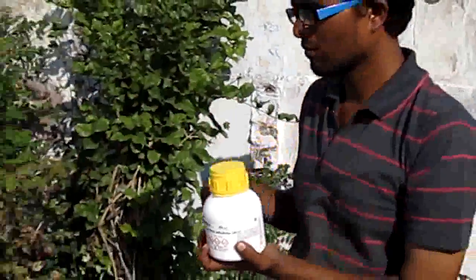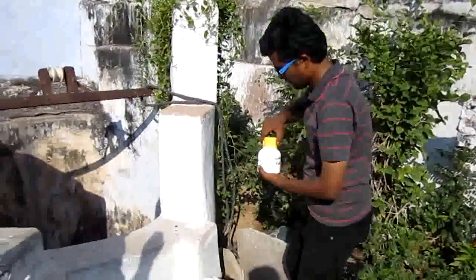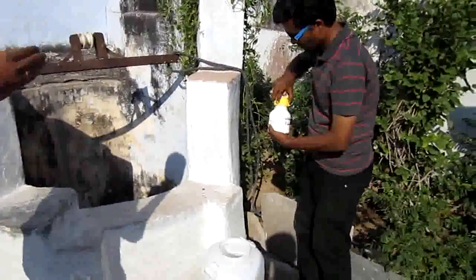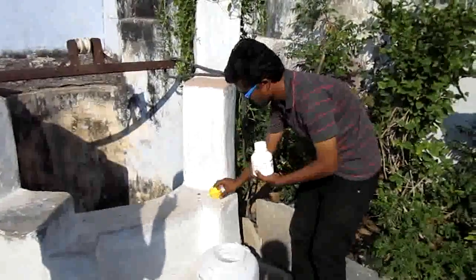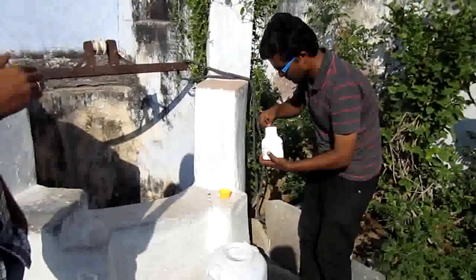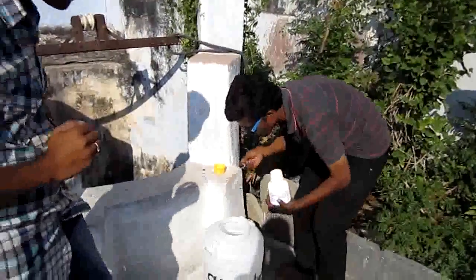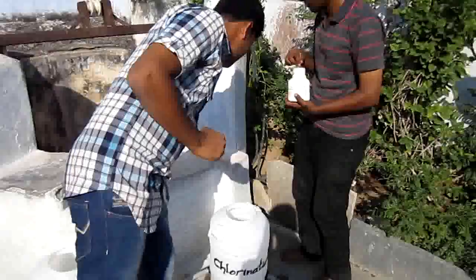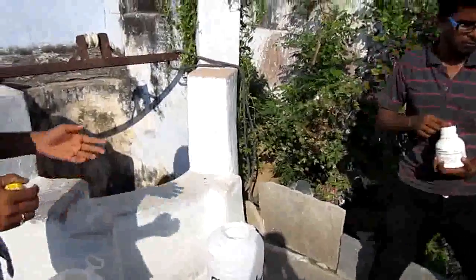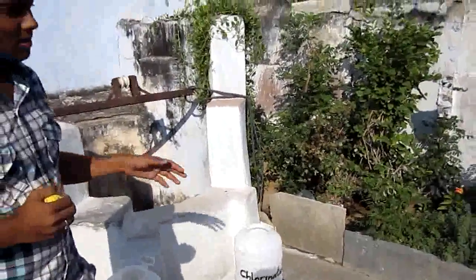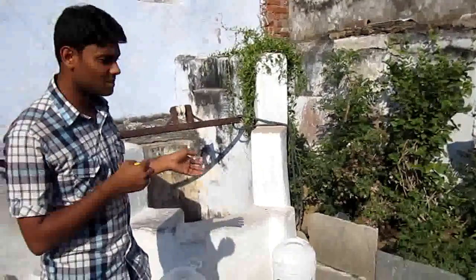By adding this, we can reduce the ppm levels. The amount we add depends on how much hardness is in the water. By adding this, we are able to reduce the hardness present in this water.